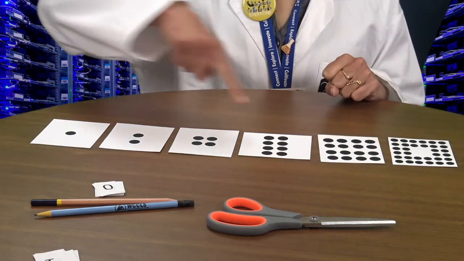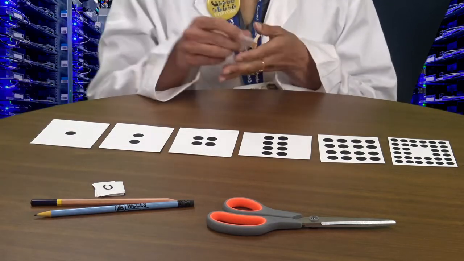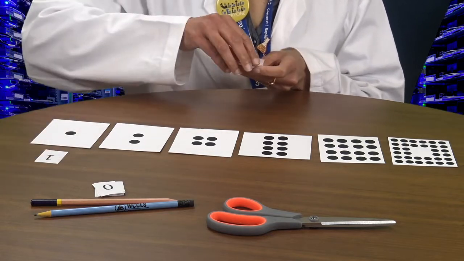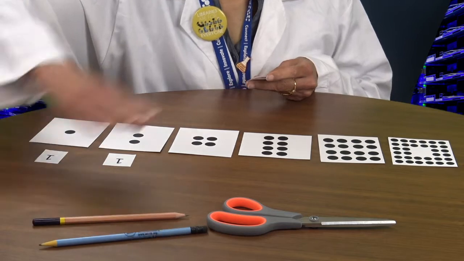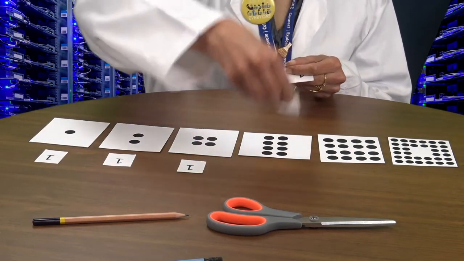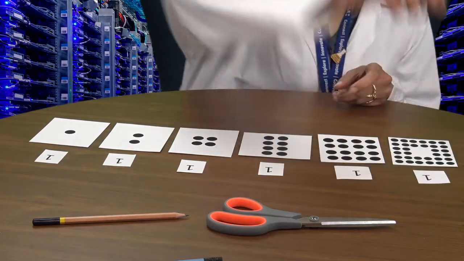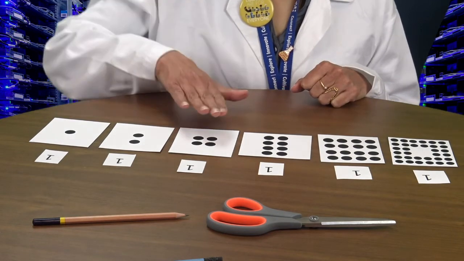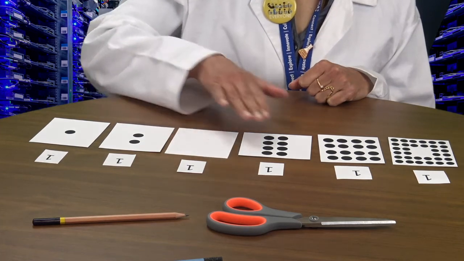Now, when all the dots are showing like this, then we have represented a 1, 1, 1, 1, 1, and 1. So how do we represent 0? We represent 0 by not showing the dots.